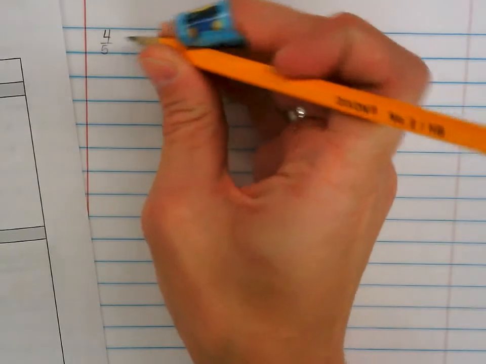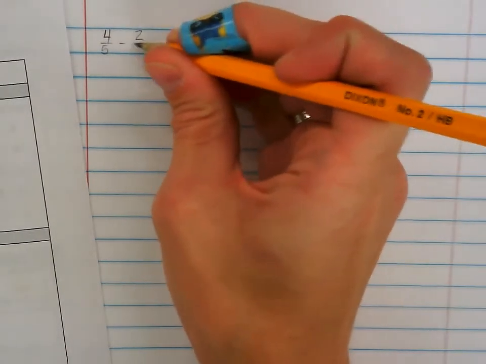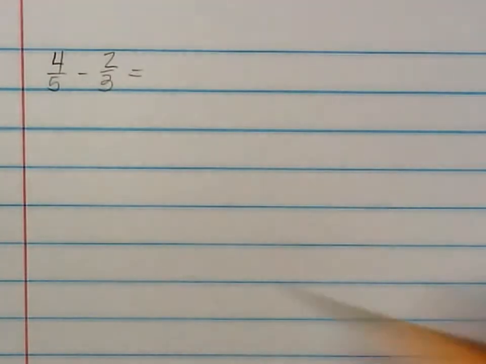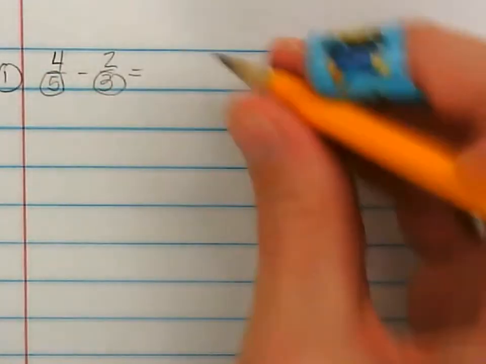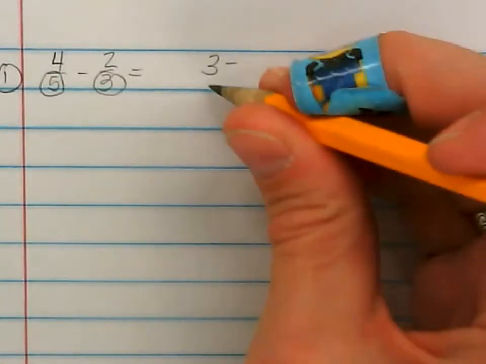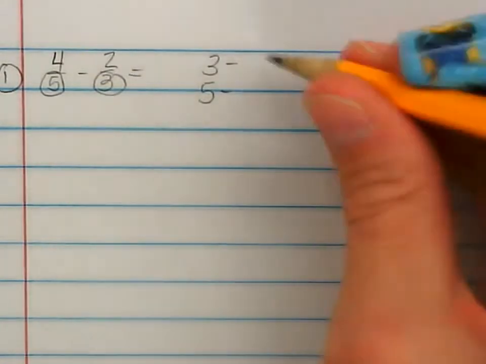4/5 minus 2/3 is equal to. And I'll zoom in so that you can see that a little bit better. So when I'm looking here at that, I should notice, well, I have unlike denominators and I need to create a common denominator. Now, of course, I've said plenty of times before, I can list my multiples for 3 and 5 and find that common multiple.